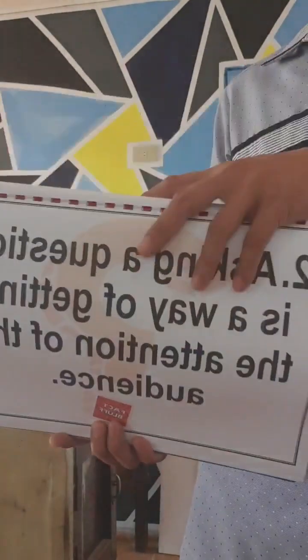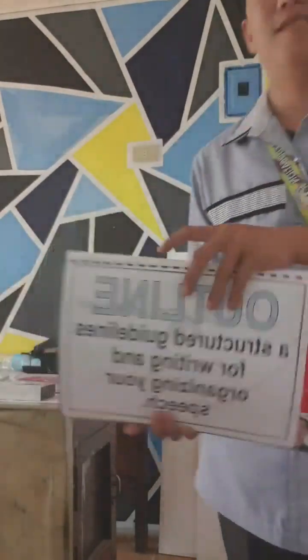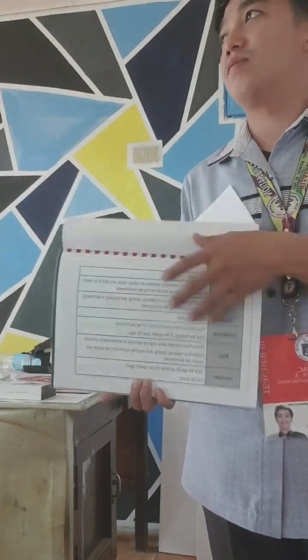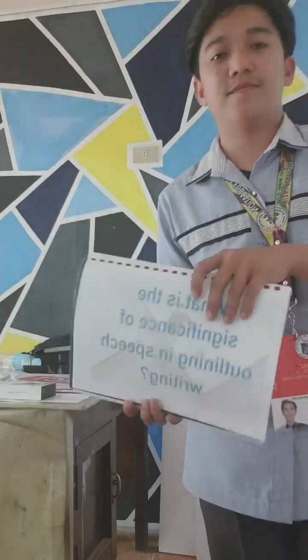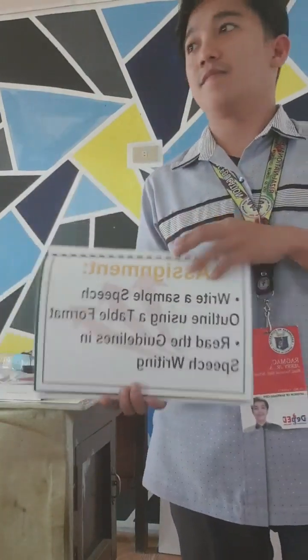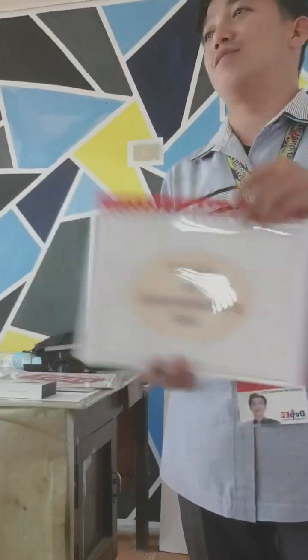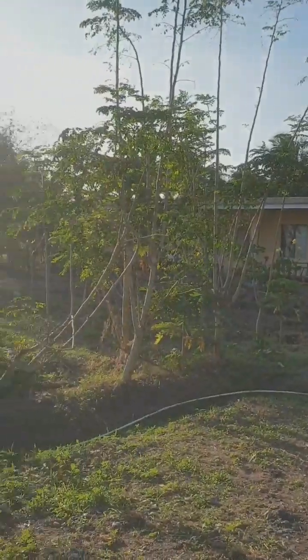The point there is that kung hindi mo pinaghandaan yung instructional materials mo, nakikita yon dun sa gamit mo, dun sa quality ng ginagamit mo or gagamitin mong instructional materials. And of course, remember that you are trying to impress the judges. They will not be impressed kung hindi ganun kaganda or ka-quality yung instructional materials na ginagamit mo.